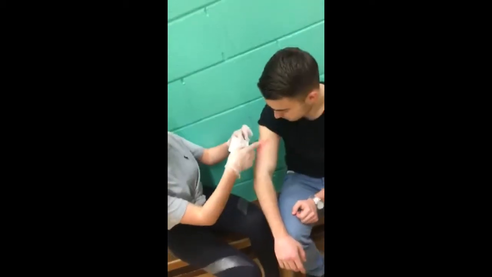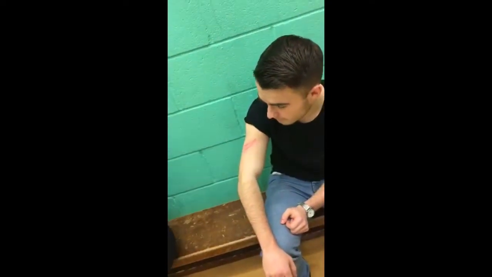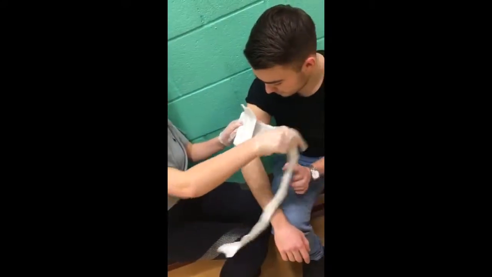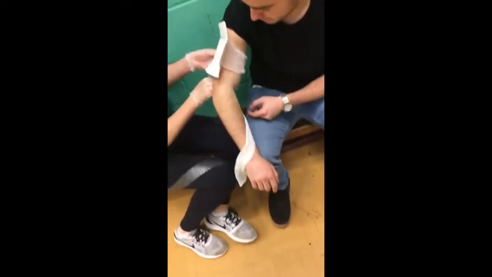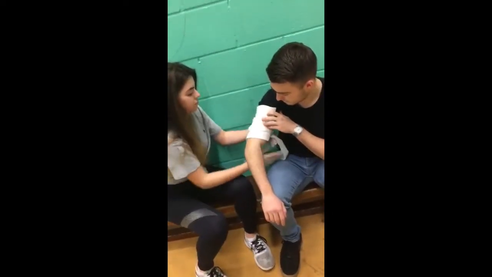Firstly, she'll use an antibacterial wipe to remove any further bacteria or dirt that may still be in the area. And then she will use a bandage to wrap around the cut to keep it clean and protected from any further damage. She does this by placing the pad of the bandage on the injured area and tying the strings around to keep it in place.